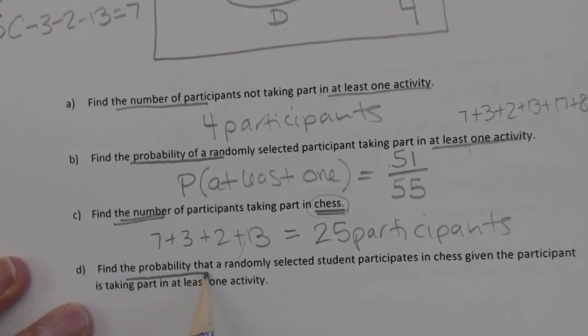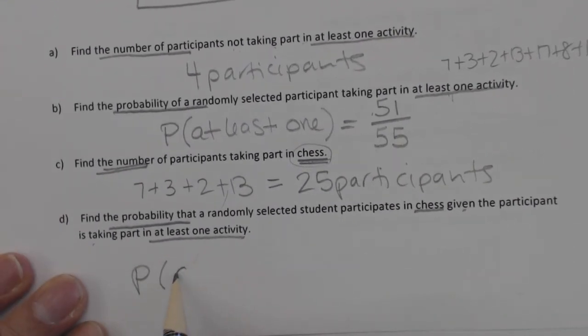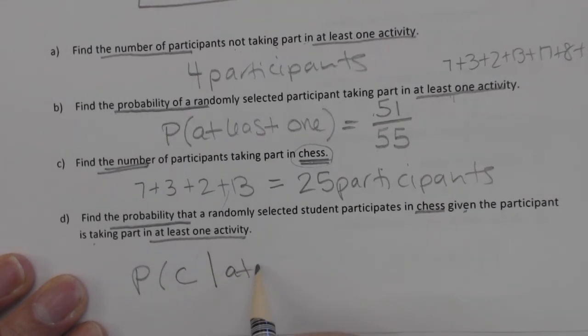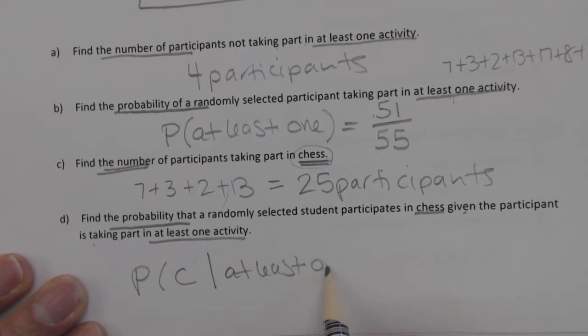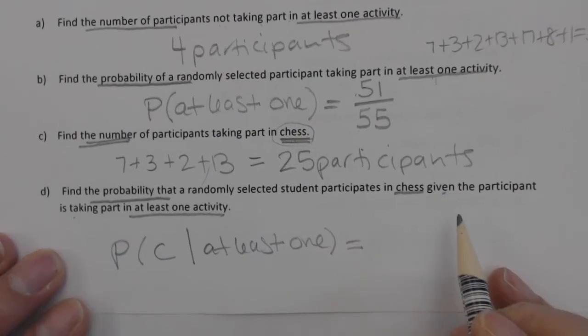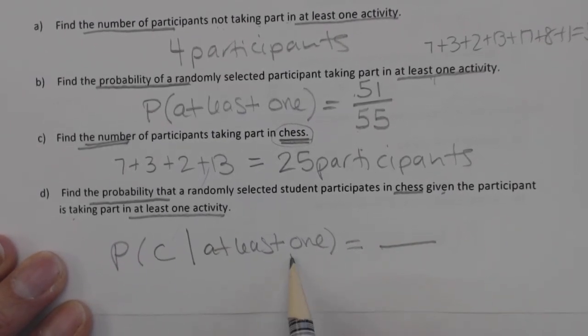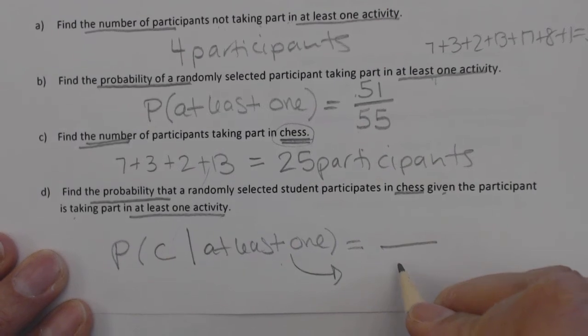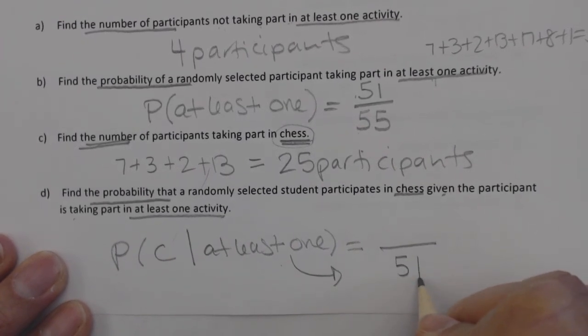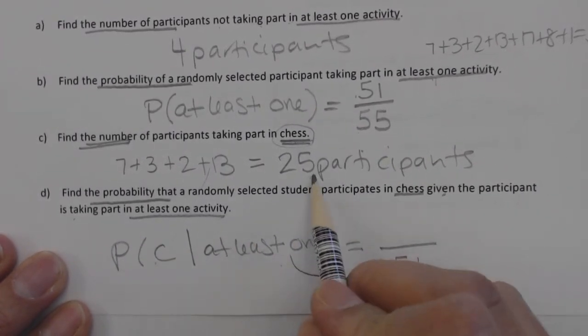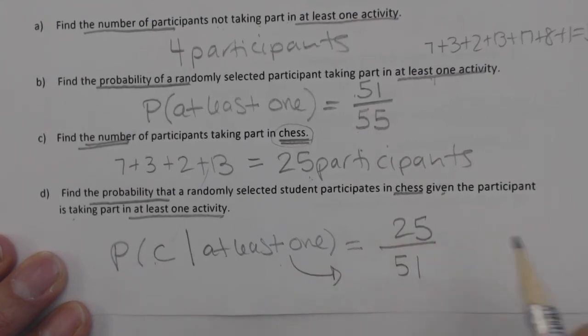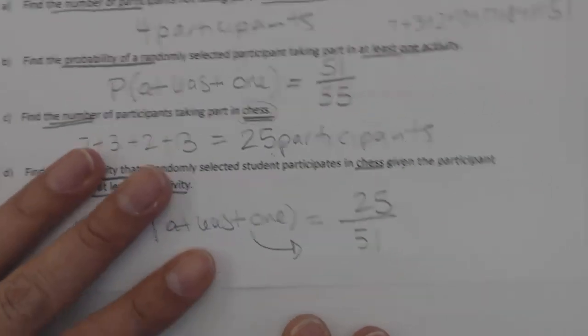Next, find the probability that a randomly selected student participates in chess given the participant is taking part in at least one. So here's our probability again. So we're doing chess given at least one. So we're going to be changing the denominator. This is going to equal at least one, which we already found was 51. And participating in chess, we found that's actually 25. So that's 25 out of 51.